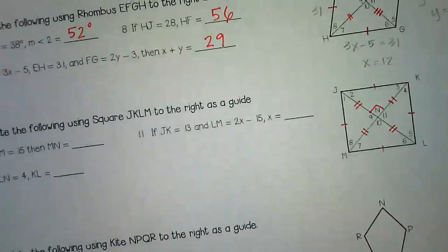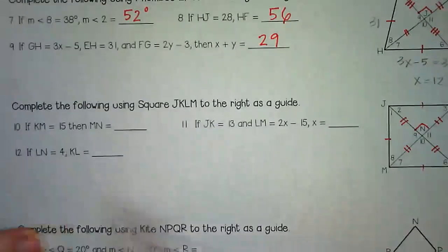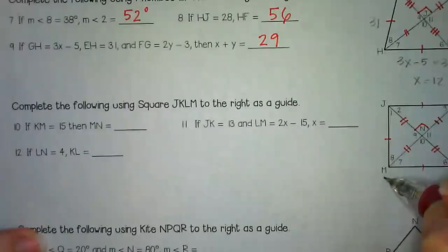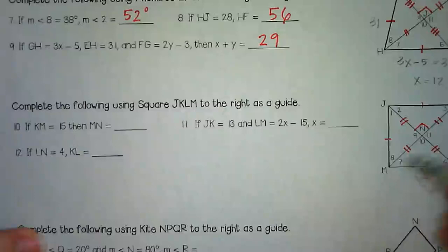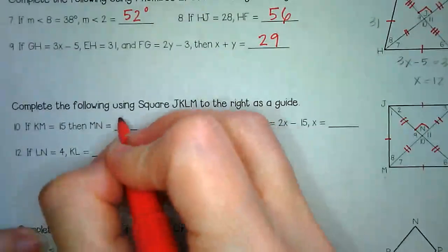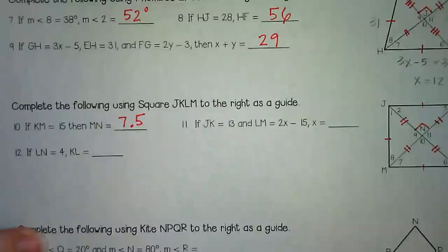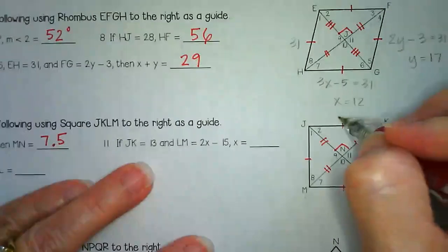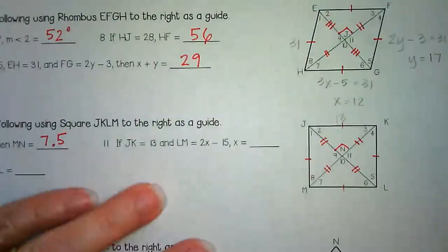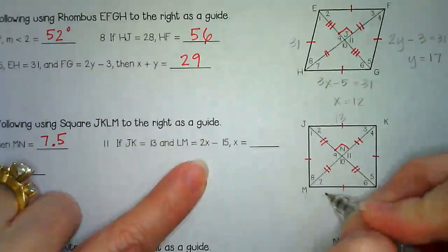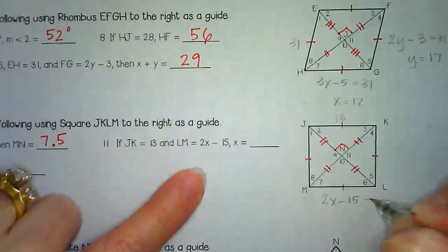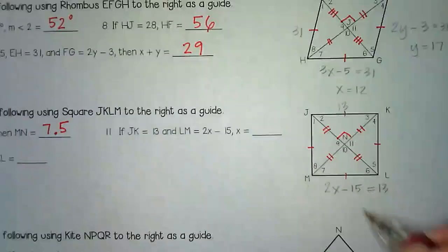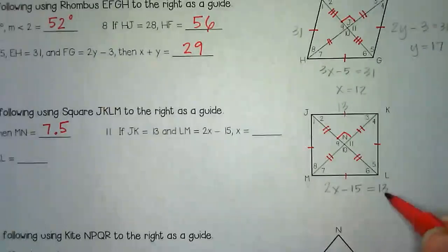Okay, so let's see what we're asked for. KM is 15, so MN is going to be 7.5. JK, which is this side, is 13. So if that's 13, then we know all the sides are 13. And LM is 2x minus 15, which means that it is 13. So if we add 15 and divide by 2, we get 28 divided by 2, so x is 14.